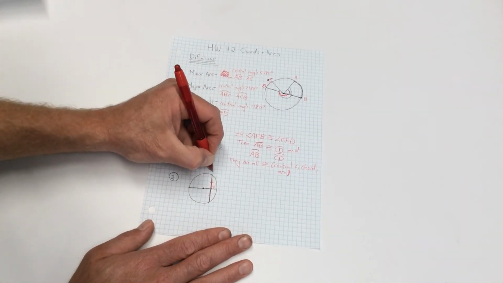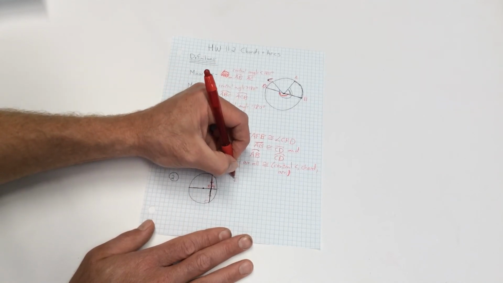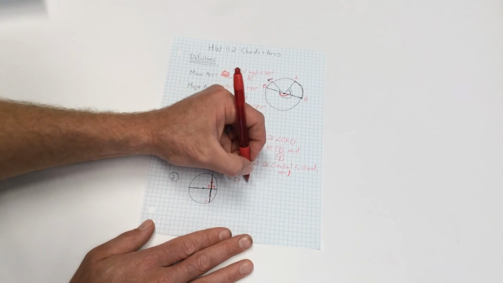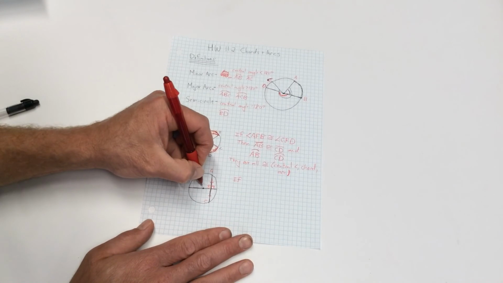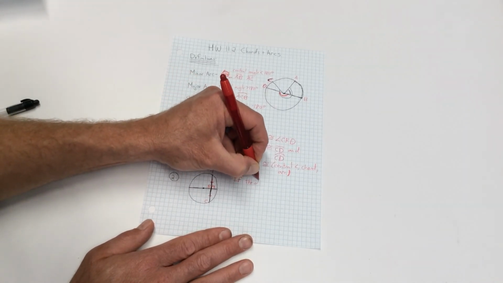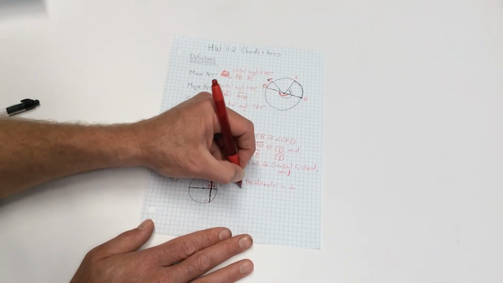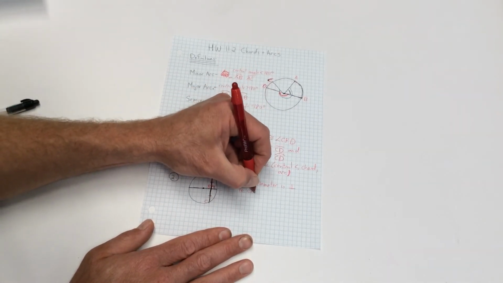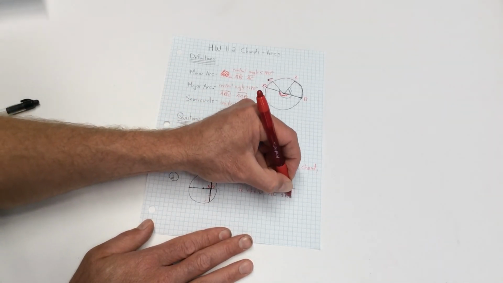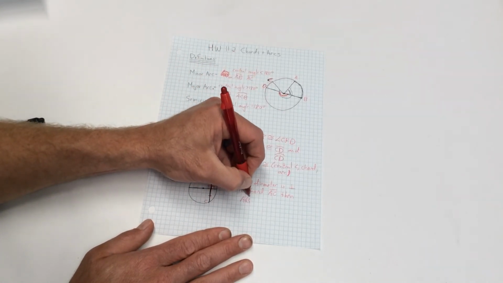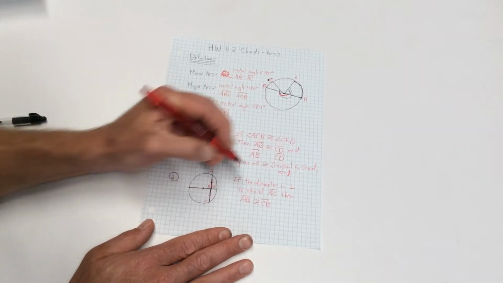Or if I label these, let's call this A, B, and C. I know that if the diameter is perpendicular to chord AC, then AB must be congruent to CB, here to here.